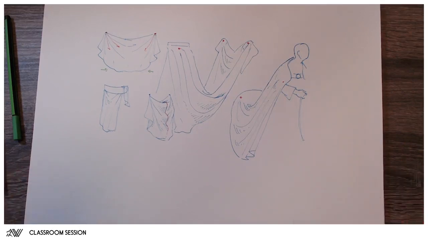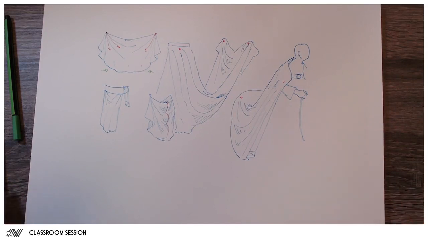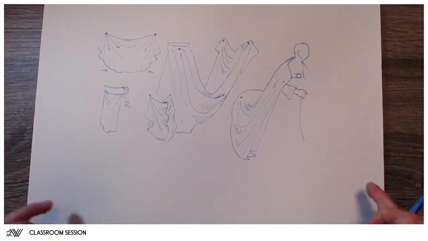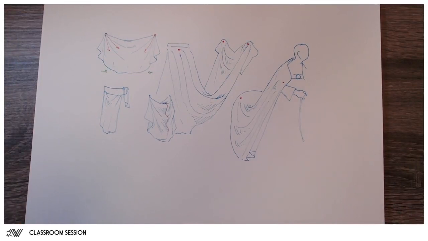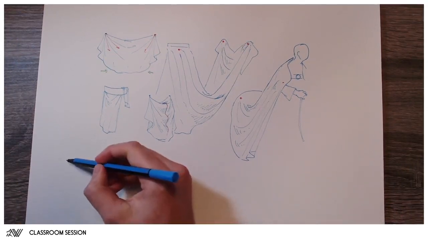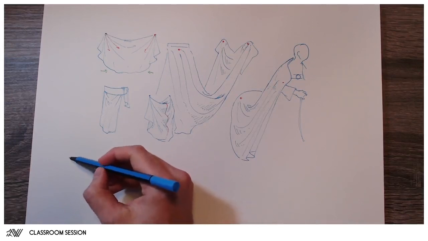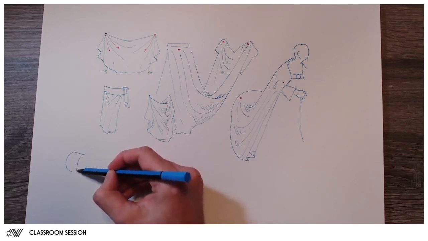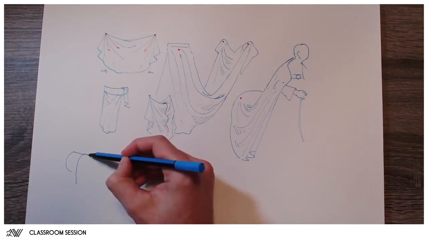Okay, moving on. We have spiral folds. All right, so spiral folds, and I'm going to try to explain this in steps to hopefully make this understandable. Let's consider that we have a simple cylinder, right? Simple cylinder. And we have cloth hanging over that cylinder, right?